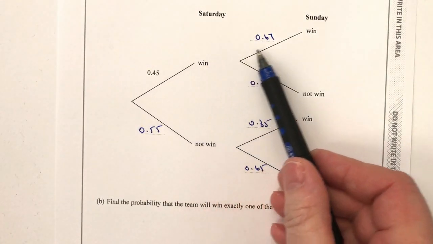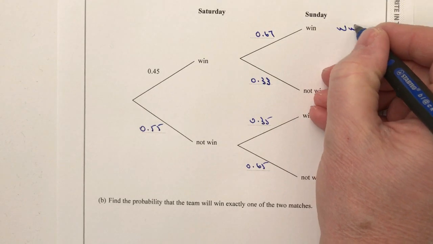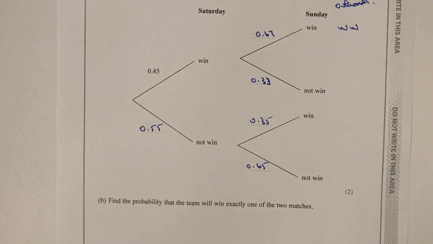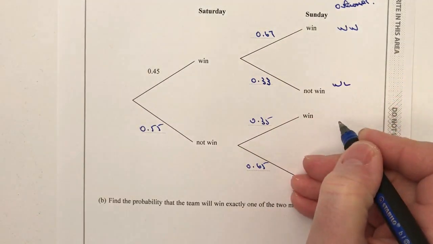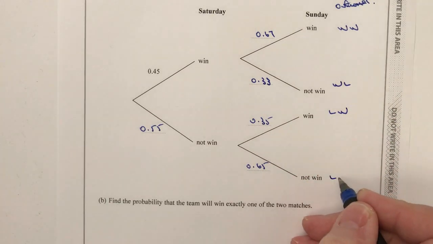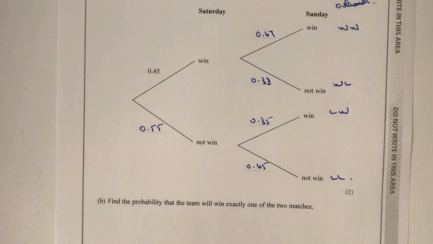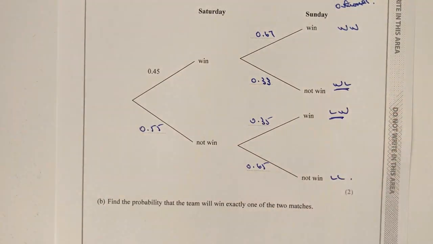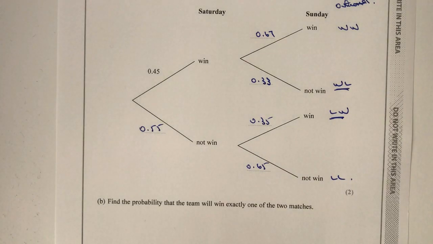If I follow this branch, I've got win-win. These are the outcomes: Saturday and Sunday, win-win. Then they've got a win and a lose, then a lose and a win, and then a lose and a lose. Then part B says find the probability that the team will win exactly one of the 2 matches. So exactly one. The probabilities that we're interested in are that one and that one, because in both of those scenarios they've won exactly one of the matches.